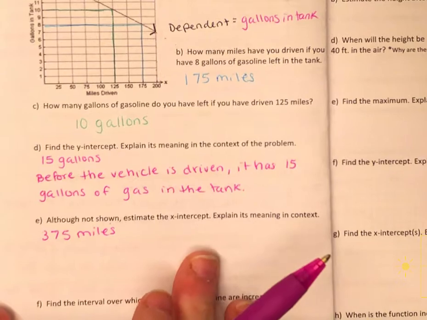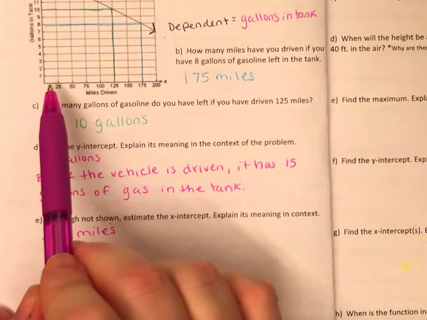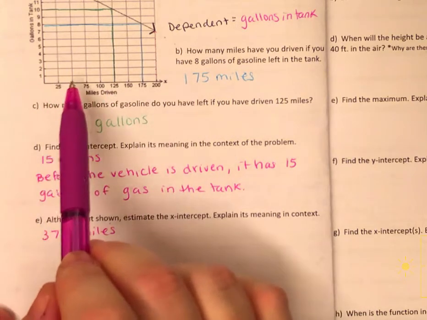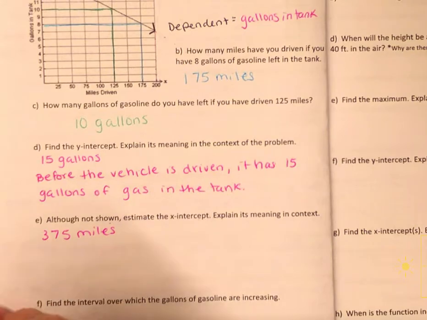So again, in context, I know that I had to get down to 0 gallons, and that's what we're looking for. When there's 0 gallons left, so there's no gas left in the tank, how far did we go?